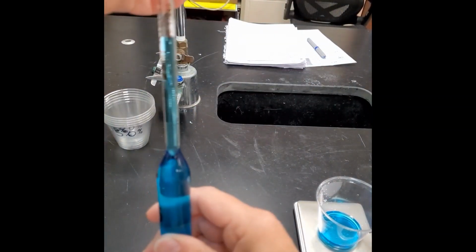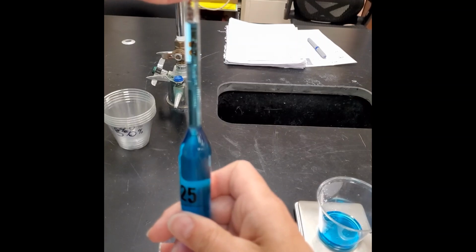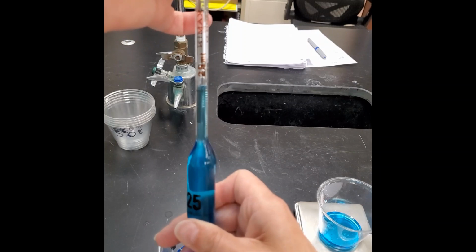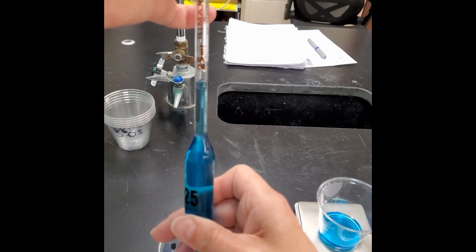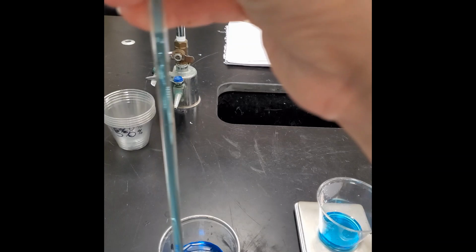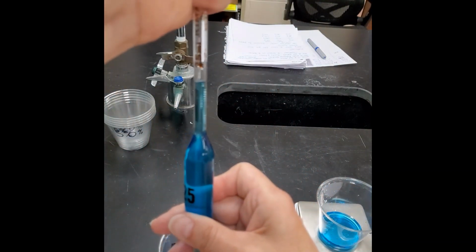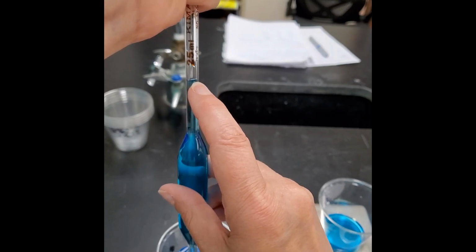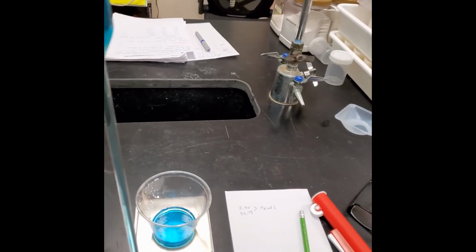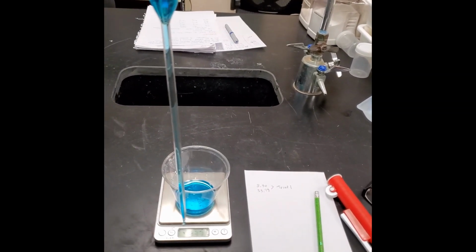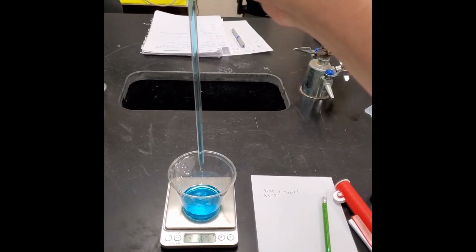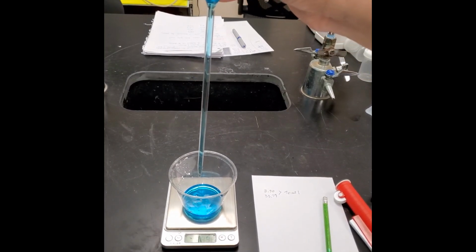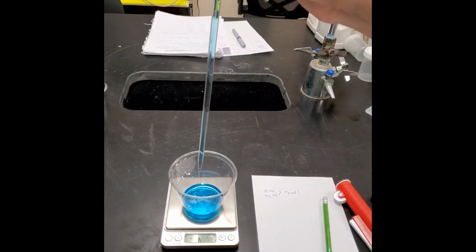And then I am going to let the liquid, while holding it over the cup, drain out. So I went way too fast with that. I drain until the bottom of the meniscus is even with this line, okay? Then I come back over here. I do not have to re-zero the balance. I just add it and record whatever mass it is for my second trial.